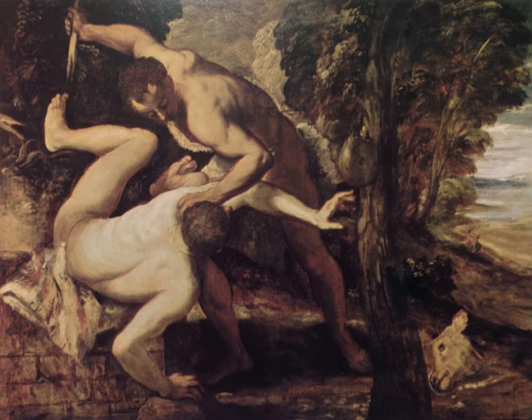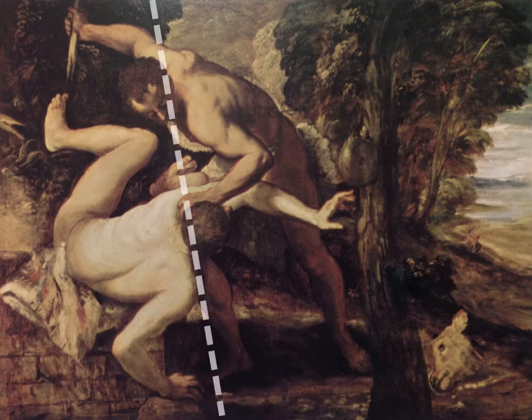In Tintoretto's painting of Cain killing Abel, which hangs in the Accademia in Venice, the violence of the biblical story becomes a violent pictorial event. The force pushes and pulls against a fault line that runs from top to bottom of the picture plane. This line tilts left at the top in response to the assault launched by Cain.